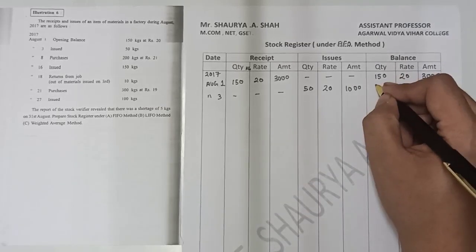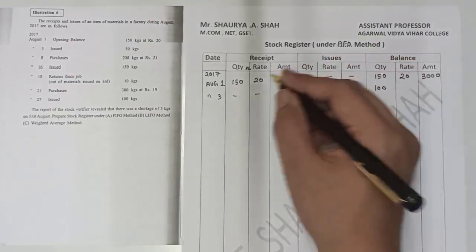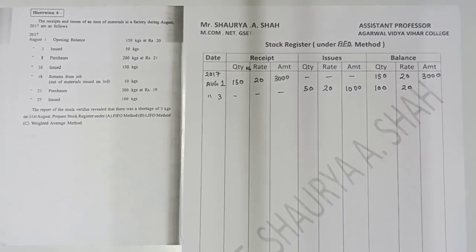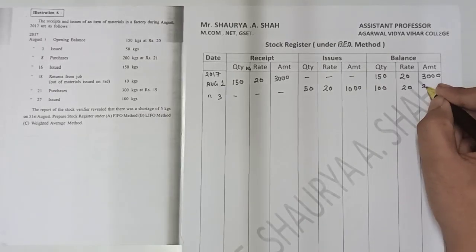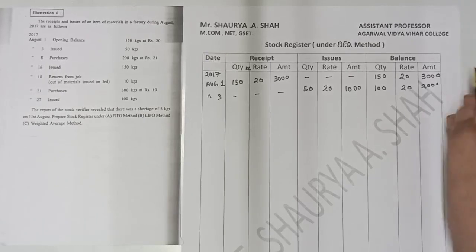So again, 100 kg I am having with me, right? So for this 100 kg, the price will remain the same because there is no other purchase with another price. So 100 into 20 gives me 2000 rupees. Fine. I hope it is clear to each and every student, right?